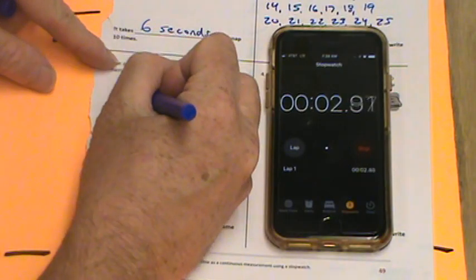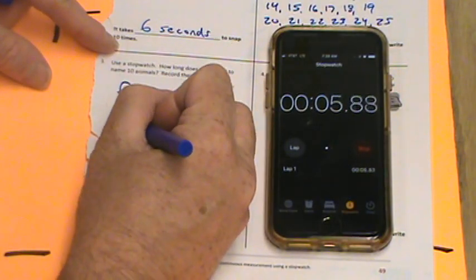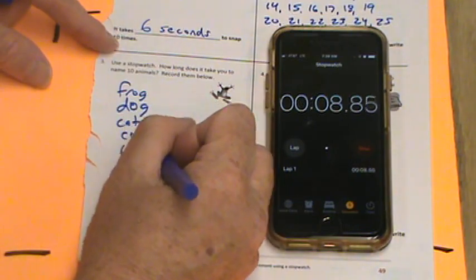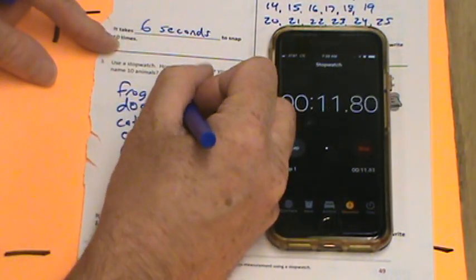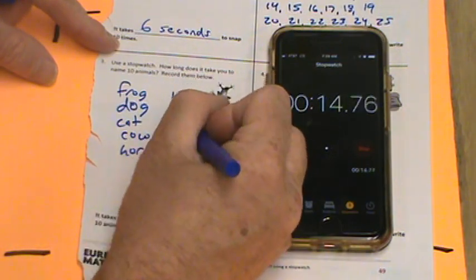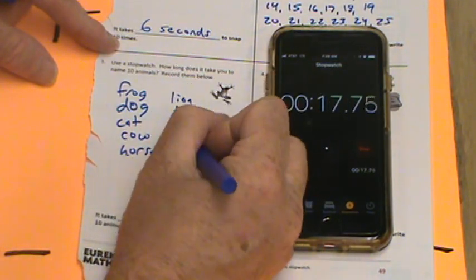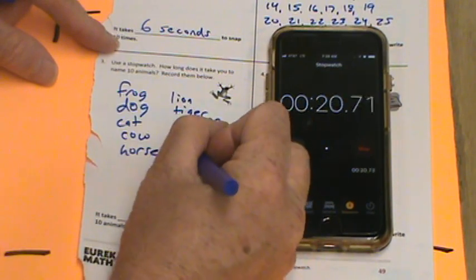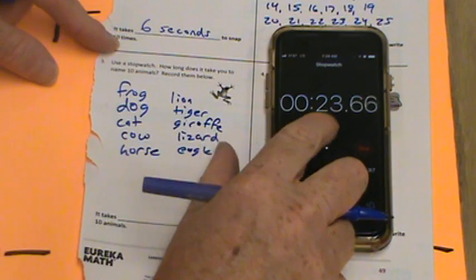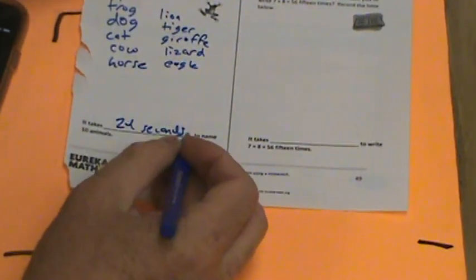Let's go on to use a stopwatch to do something else. How long does it take you to name 10 animals? We got to write them down below. Okay? Let's take a look. Go. Well, we already got a frog, dog, cat, cow, horse, lion, tiger, giraffe, lizard, eagle. That's what just came to my head. I'm going to stop there. And it took about 24 seconds. It takes 24 seconds to name 10 animals.